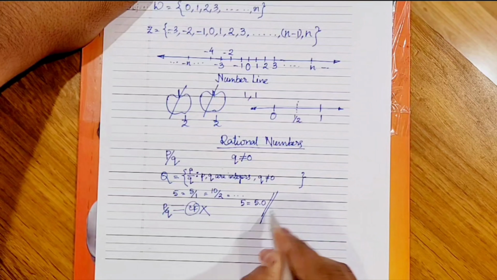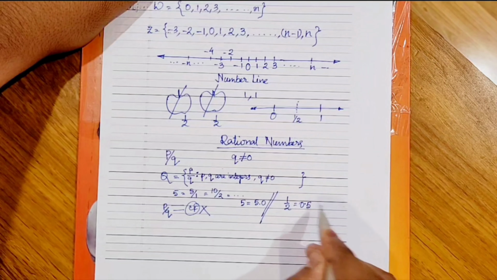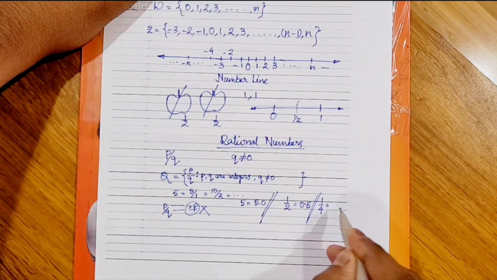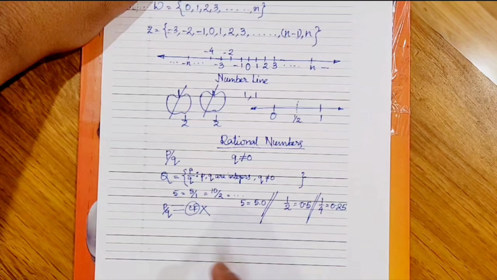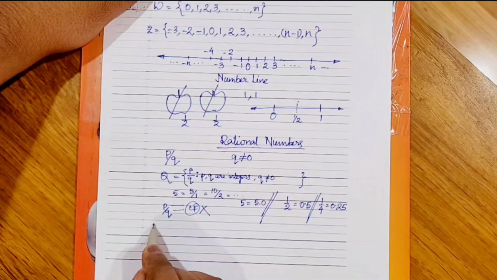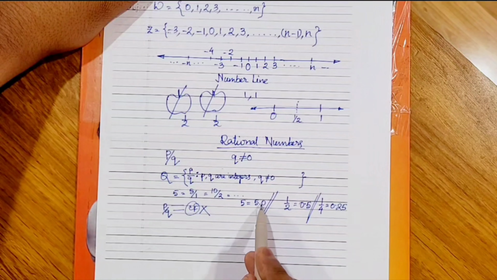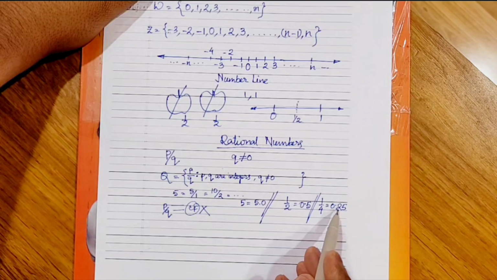Similar to that, if you pick up half is 0.5. If you pick up 1 by 4, it is 0.25. Similar to that, you can pick up any other P by Q form and mostly they will either end up in an integer or in terminating decimal. That means your division ends there.